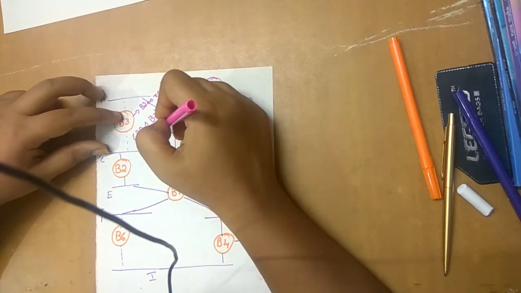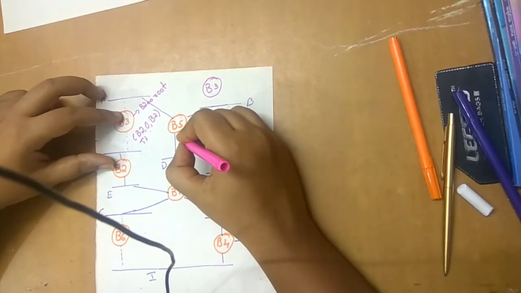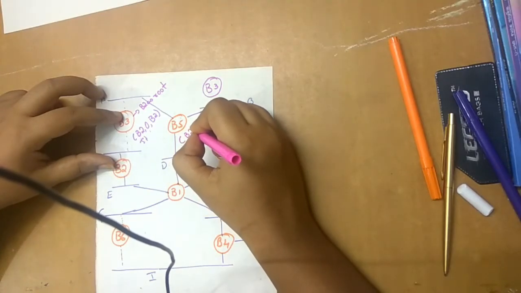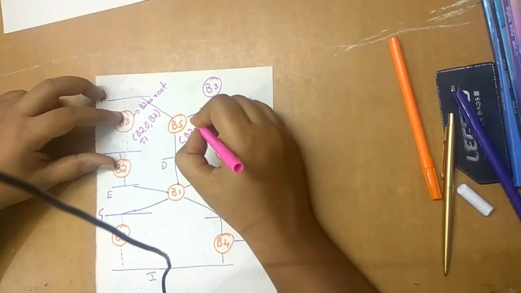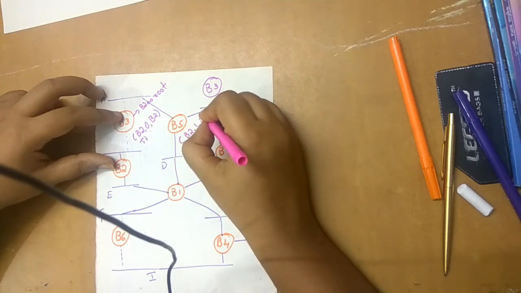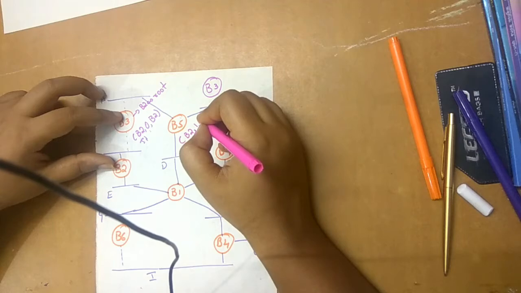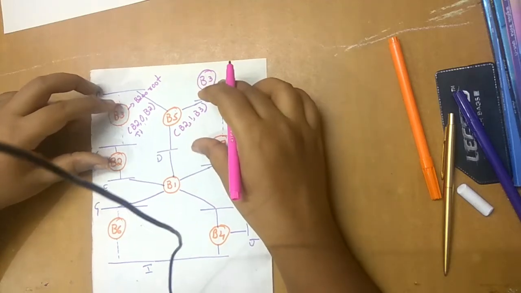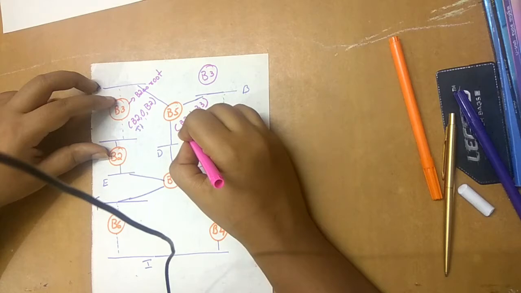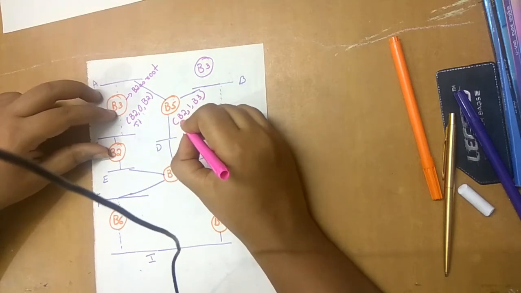Thus it will send a configuration message to B5: B2, 1, B3.